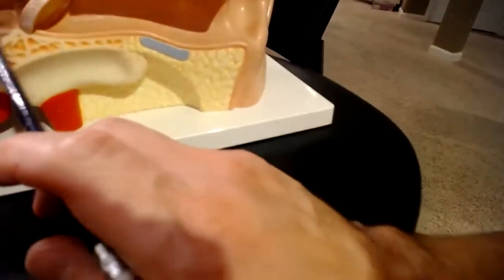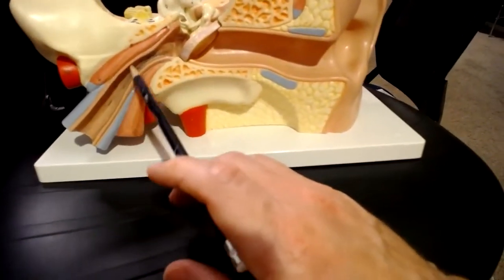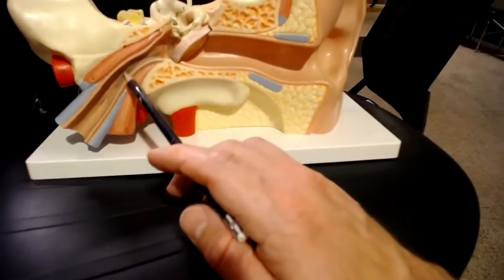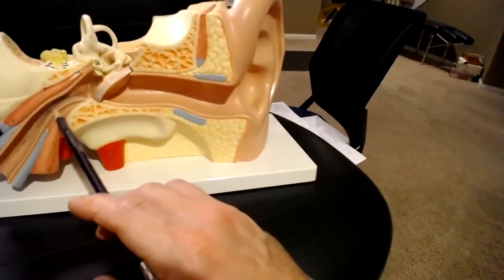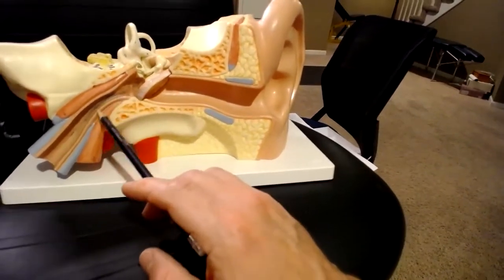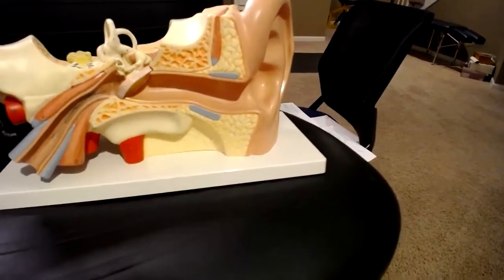Right here, this last little structure right here, this is the eustachian tube or the auditory tube or the pharyngeotympanic tube. You can use any of those. They're all the same. Auditory tube, pharyngeotympanic tube, or the eustachian tube. And that's what equalizes pressure on both sides of the eardrum there for you.